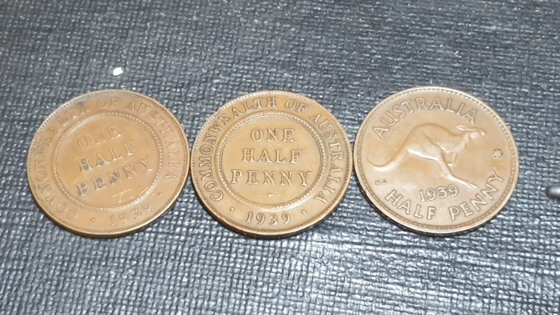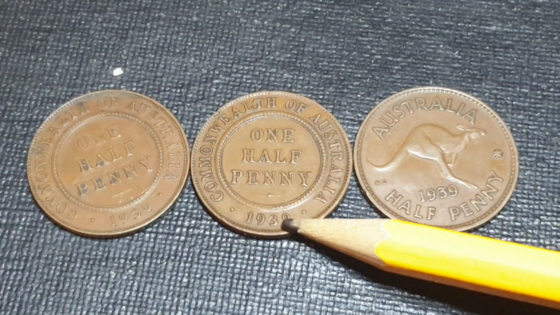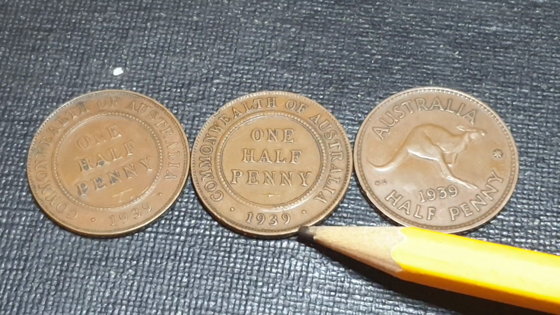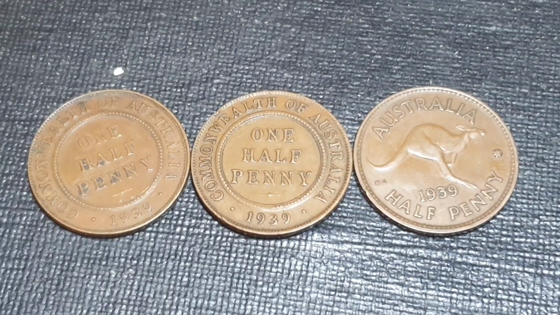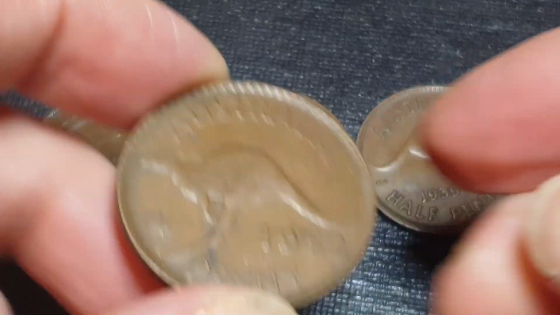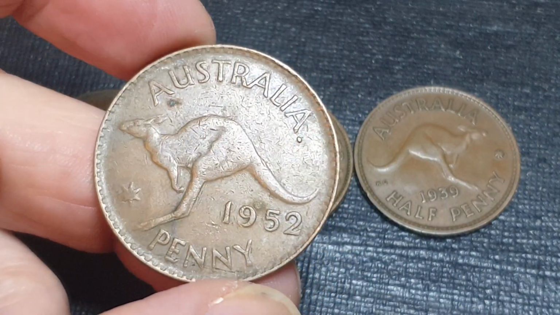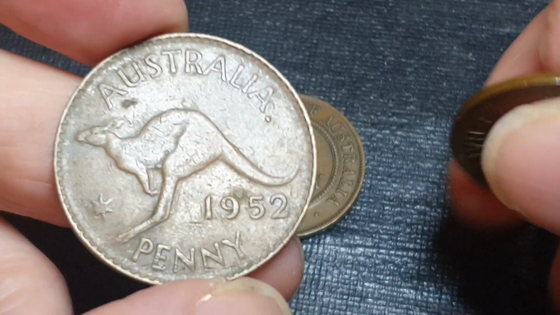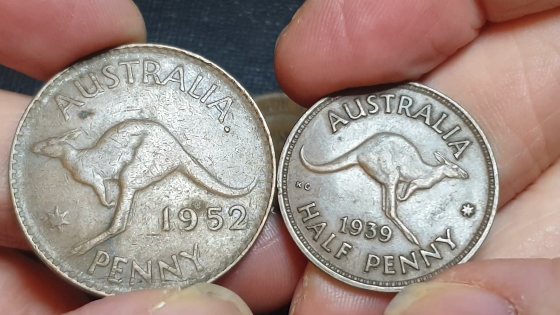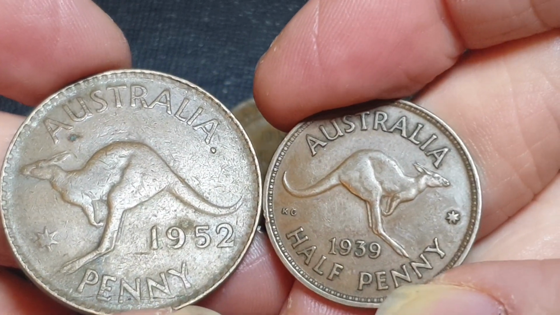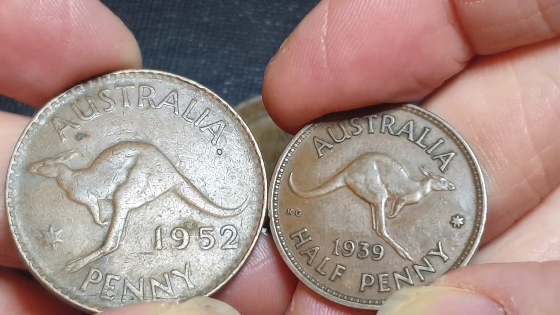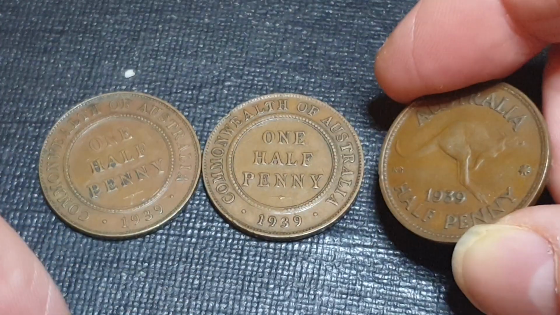You can see I have 3 coins here. 2 of them have the Commonwealth of Australia, 1939, and one of them has a Kangaroo, 1939. So this year had 2 different reverses. Essentially, the Kangaroo is just a reverse type of the penny. If you put both of them together, you would see that they're hopping and they're pretty much reversed. There's a little bit of stylistic difference between the 2 coins, but that's basically what they represent.